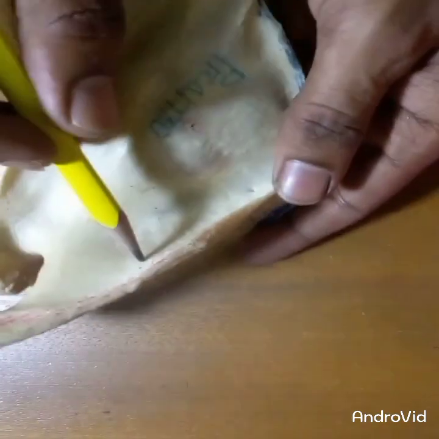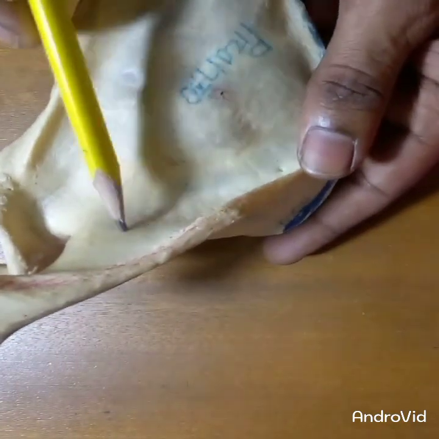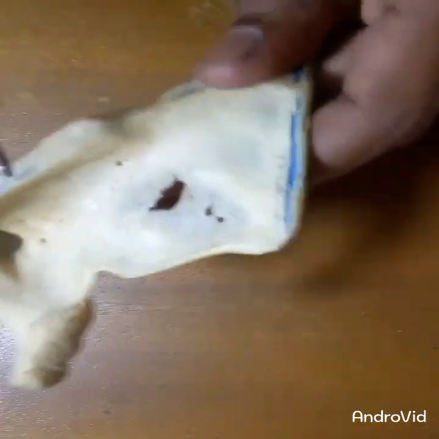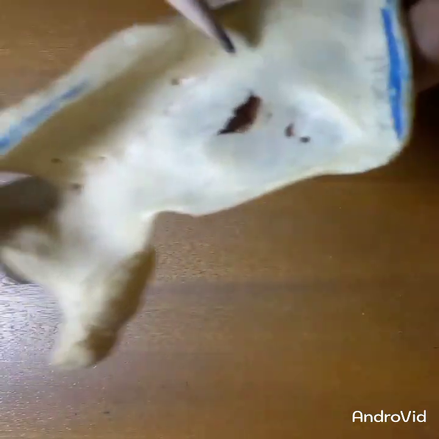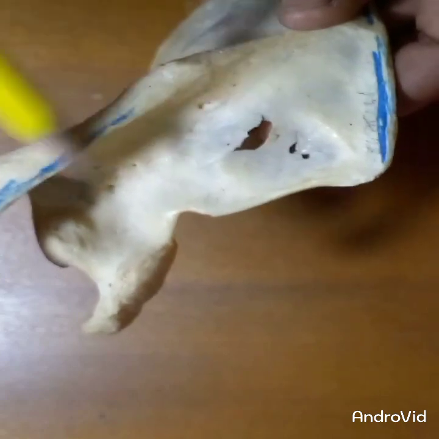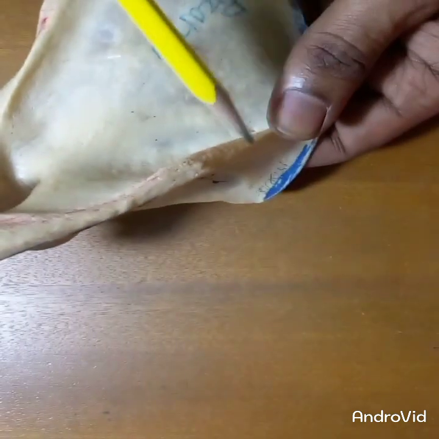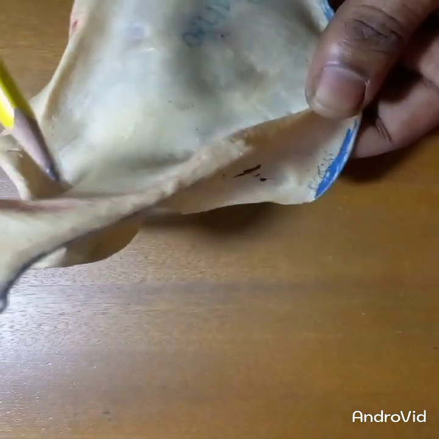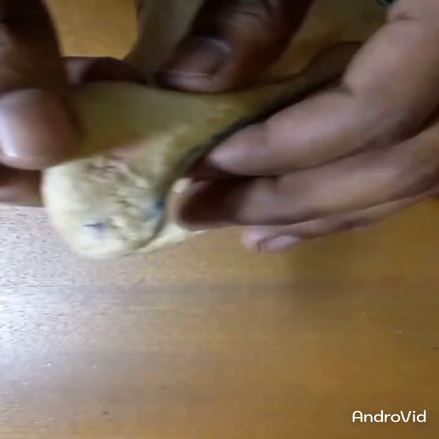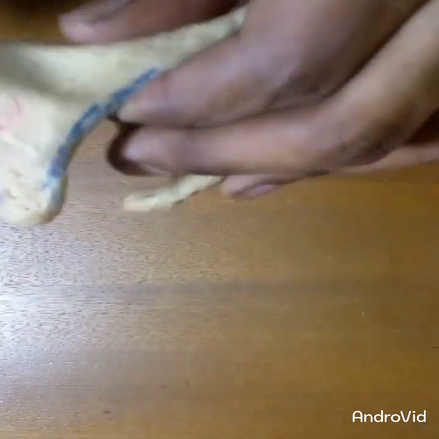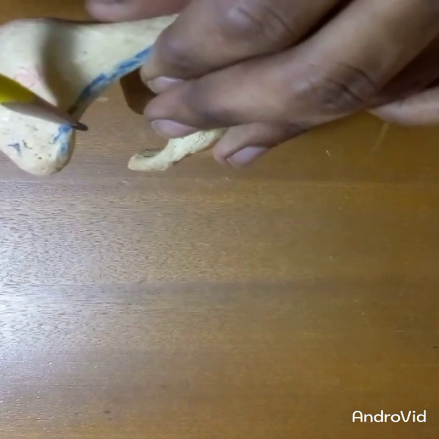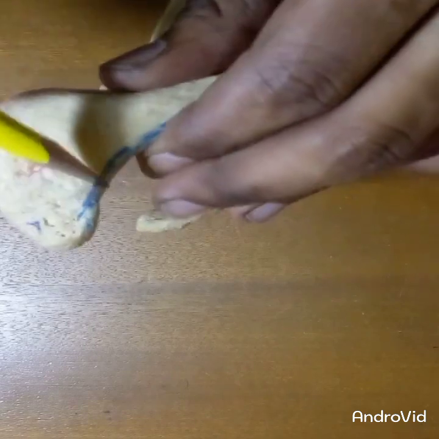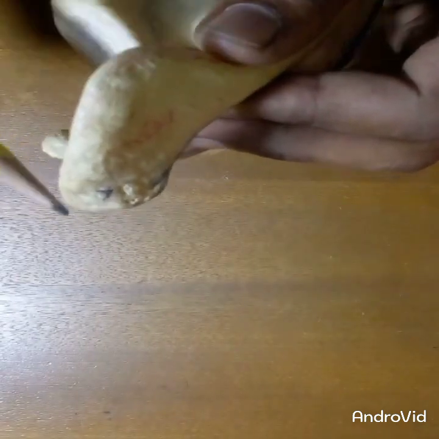This is called the spinous process. It has two lips, upper lip and lower lip. The upper lip gives origin to the trapezius muscle, and the lower lip gives origin to the deltoid muscle. In the acromion process, the medial border gives insertion to the trapezius muscle, and the lateral border gives origin to the deltoid muscle.